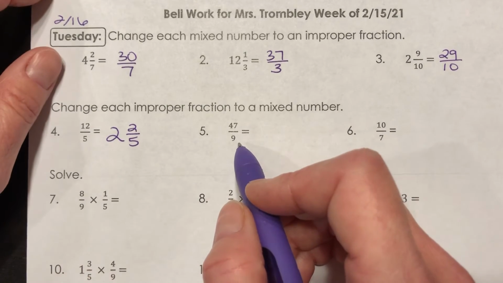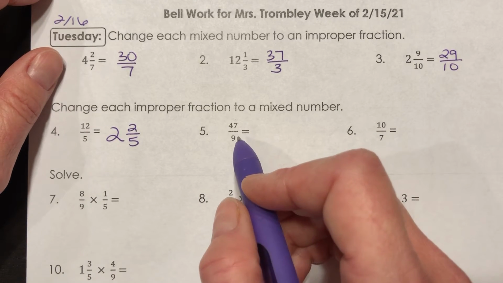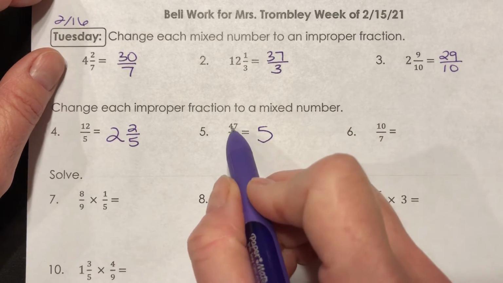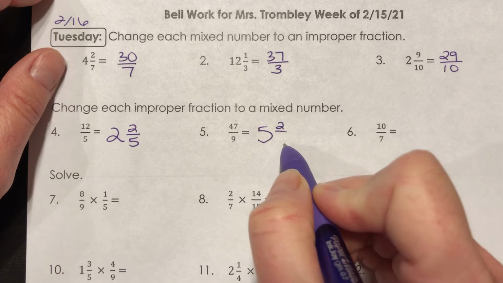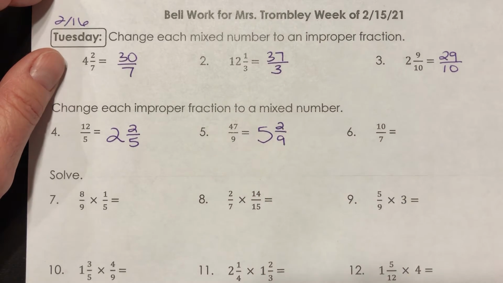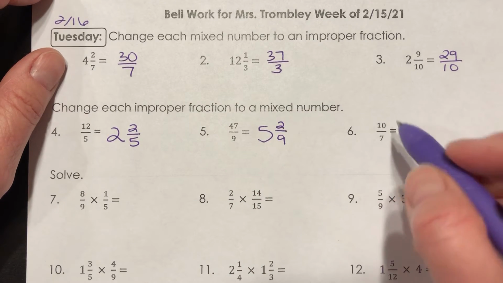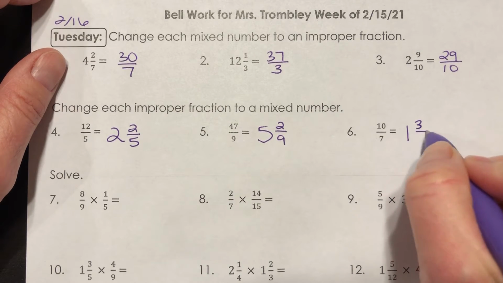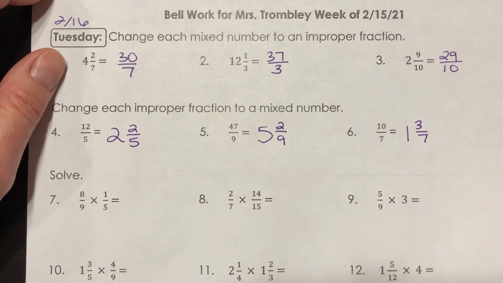So maybe you're like, well, 9 times 4, 9, oh yeah, 9 times 5. 9 times 5 is 45. And to get from 45 to 47, that's 2 out of 9. And for 10/7, 7 times 1 is 7. And there are 3 left to get to the 10 out of 7.